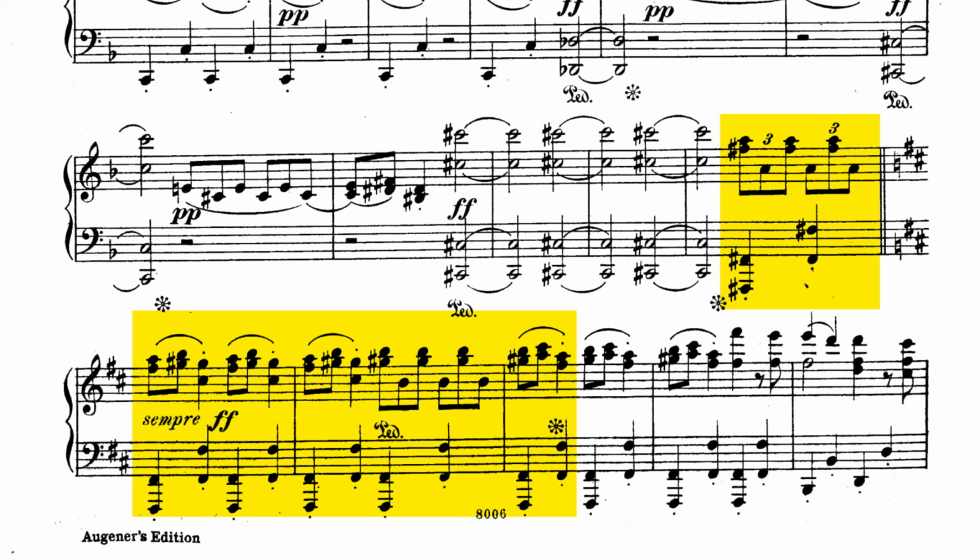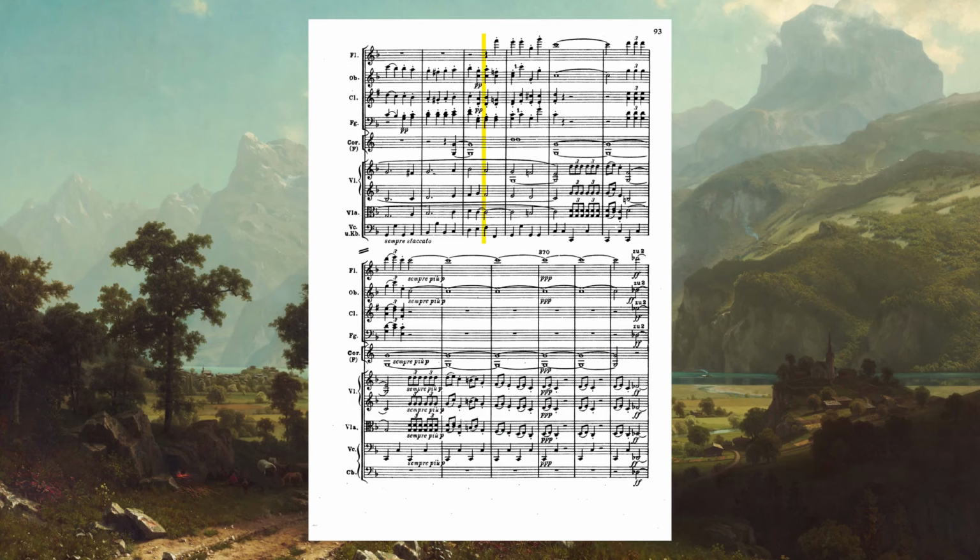So let's back up now to those big C sharps. And here goes.